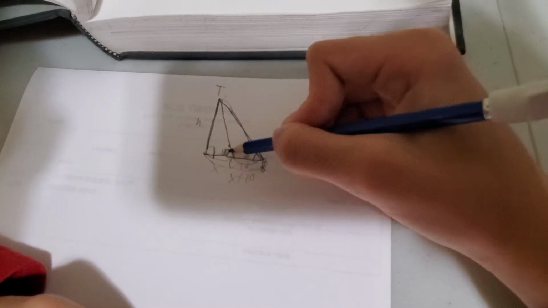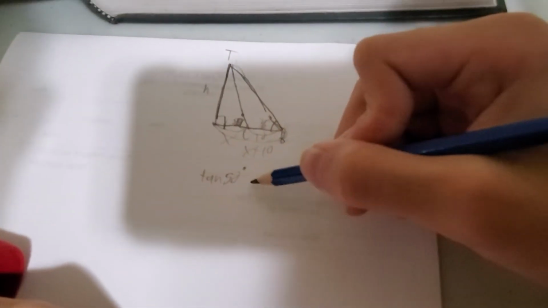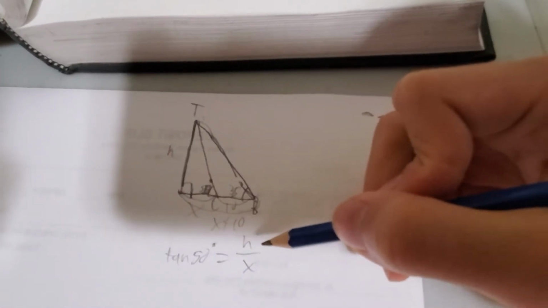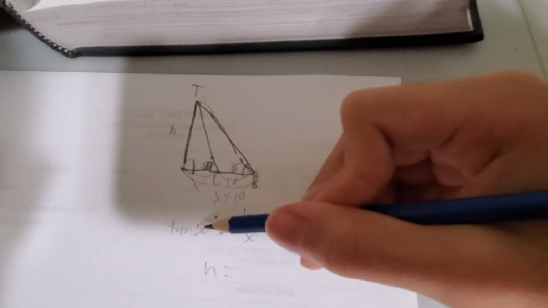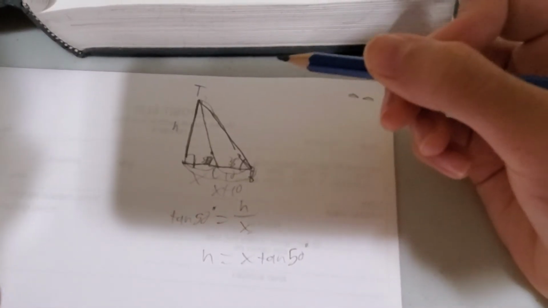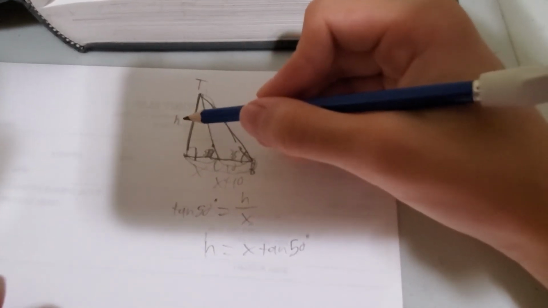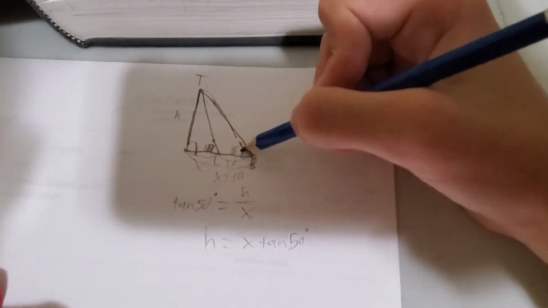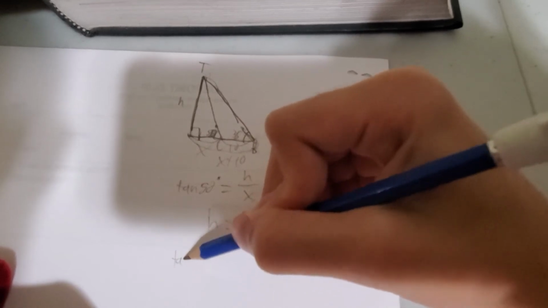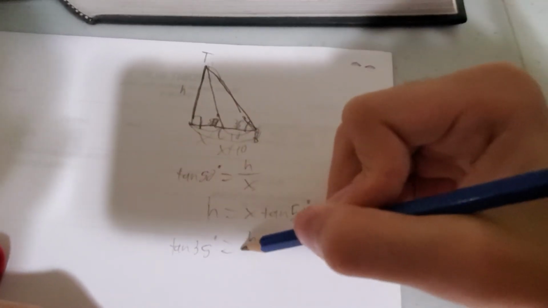Alright, so let's do tan of 50 degrees to involve h and x. Tan of 50 degrees equals h, which is opposite, over adjacent x, since we have the right angle here. And then h equals tan 50 times x, so x tan 50. Now let's do two equations here because we have two variables. Now let's involve the 35 degrees and use this x plus 10 here. So tan of 35 degrees equals h, which is opposite, over adjacent, x plus 10.